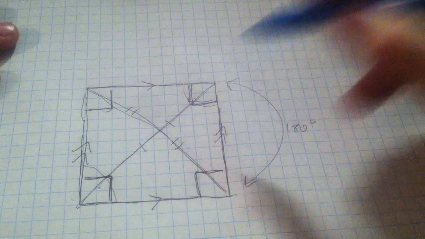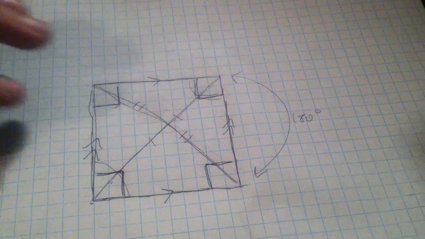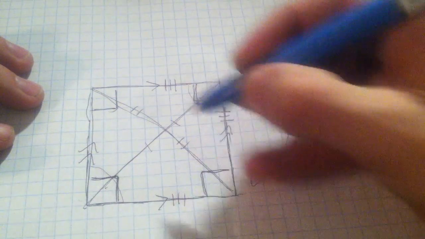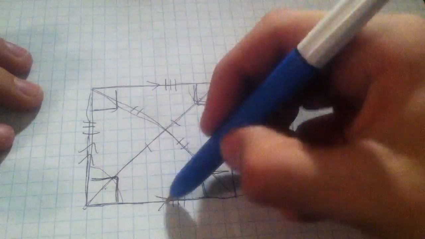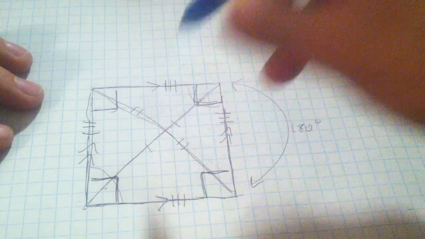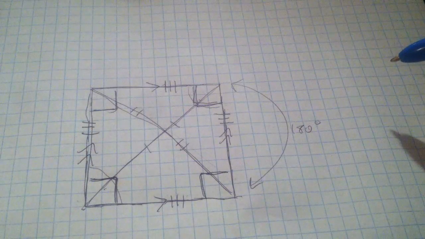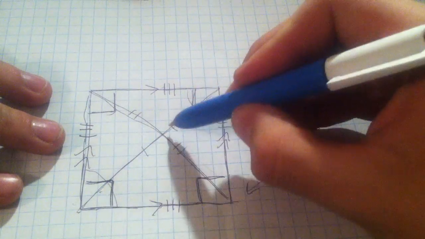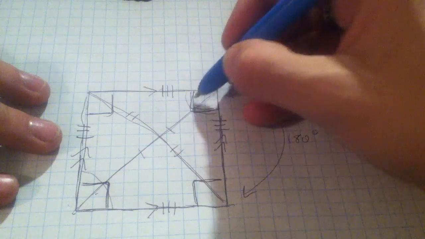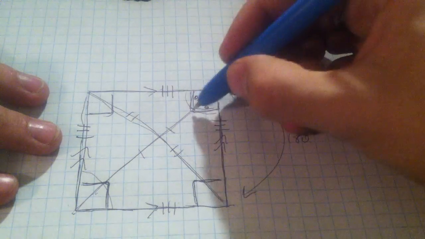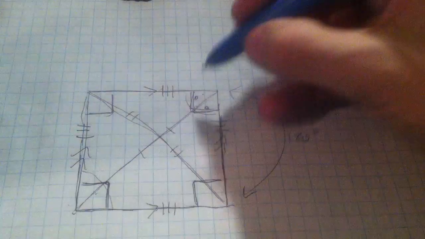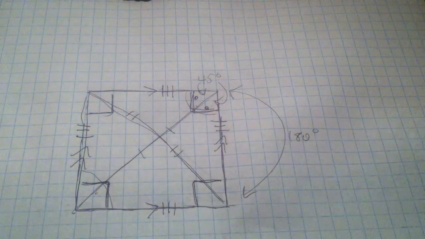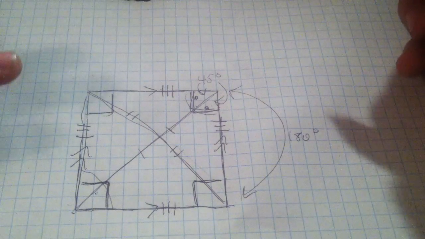And it also has all the properties of a rhombus. One of them being all sides are congruent. So just like in a parallelogram, opposite sides are congruent, but in this one they're all congruent. Like a rhombus, the diagonals bisect these angles. So that means this angle is equal to this angle. And since it's a 90-degree angle being bisected, they're both 45 degrees on either side because it's being bisected.